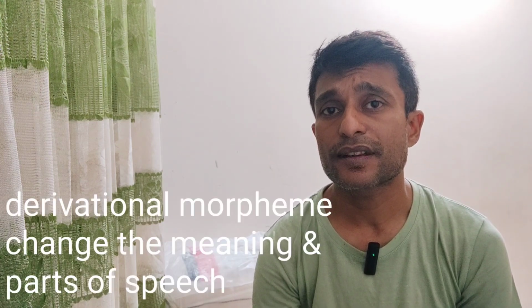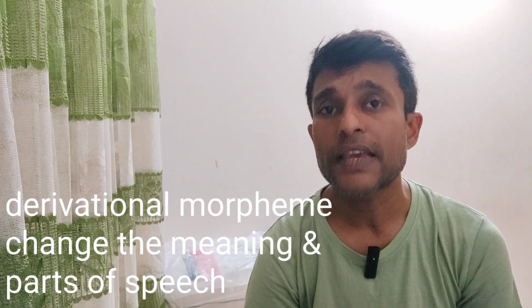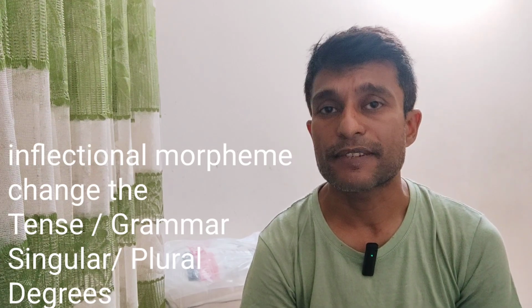On the other hand, inflectional morphemes just help us to change the grammatical function. Inflectional morphemes change the word's grammatical function. Suppose help. If you add ed to help, that means helped. So help is present tense, but helped is past tense. On the other hand, if you add s or es, suppose boy plus s equals boys, so boy is a singular noun and boys is a plural noun. In this way, it changes singular and plural.